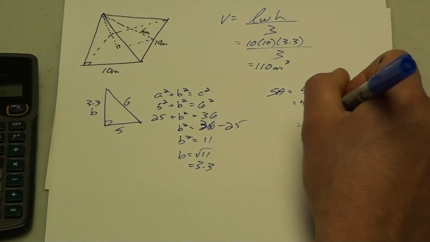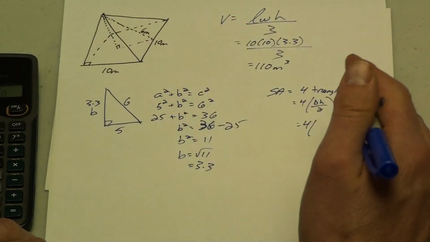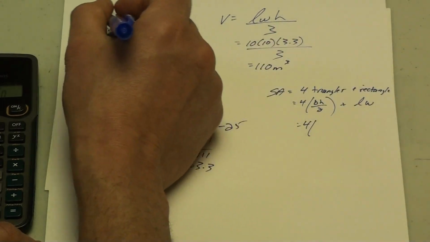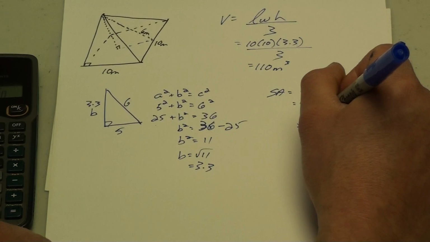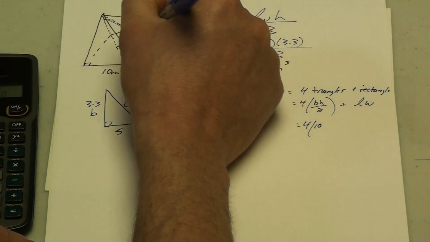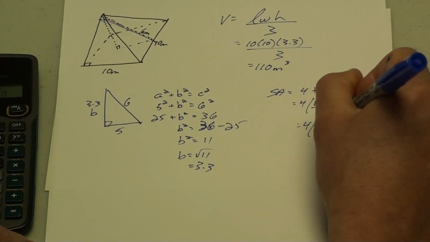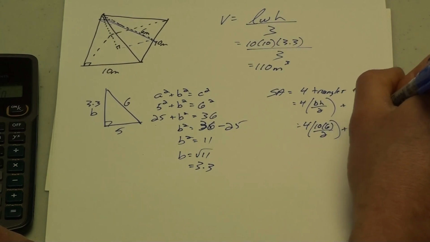So I have 4, now base times height. That's the height of the triangle. So this height is going to be a little bit different than what I use for the volume. I've got to think of the height of the triangle in this case, which is 6. So my base is 10. My height of the outside triangles is 6, divided by 2. My length and width for my rectangle is just 10 times 10.